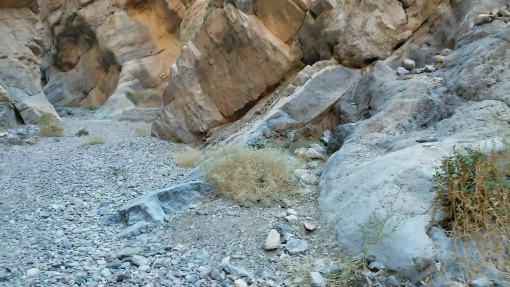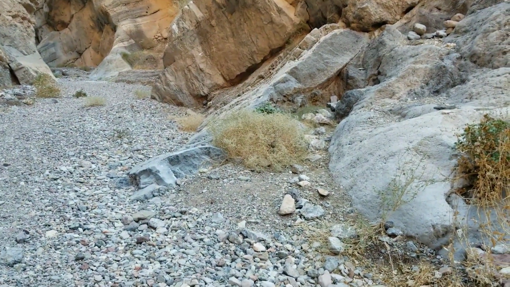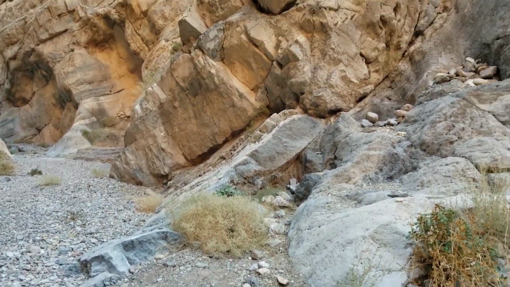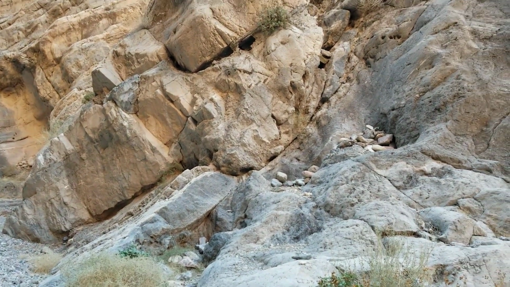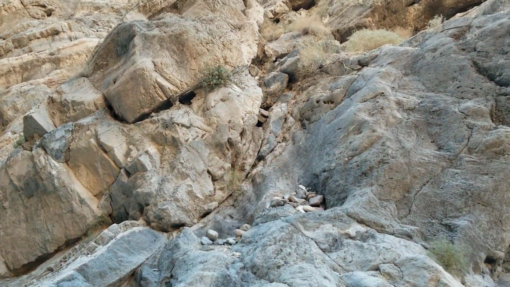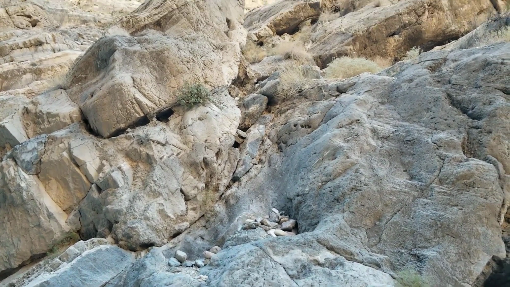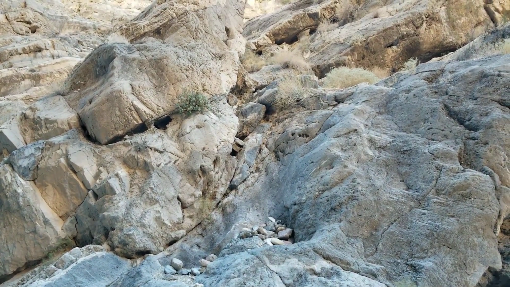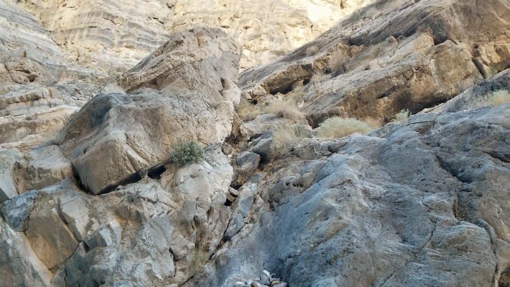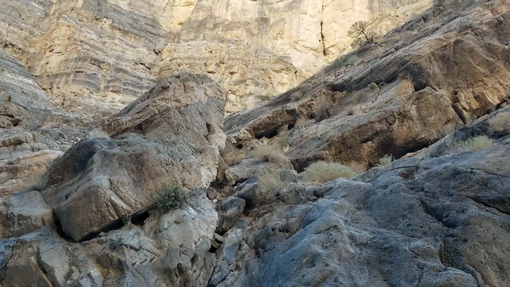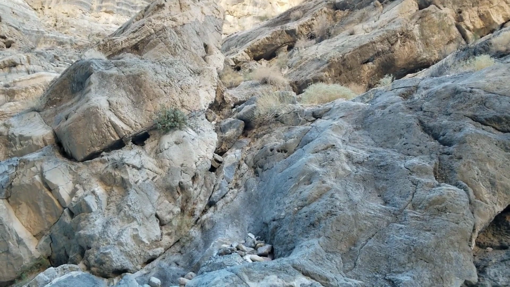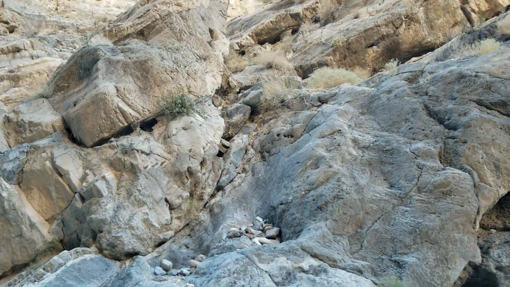And with the kind of signs that someone has been climbing on this. Yeah, I'm going to guess this is the route up. And I'm also going to say not today.